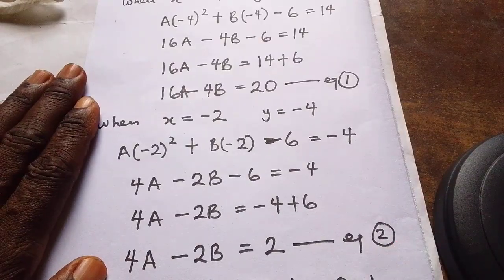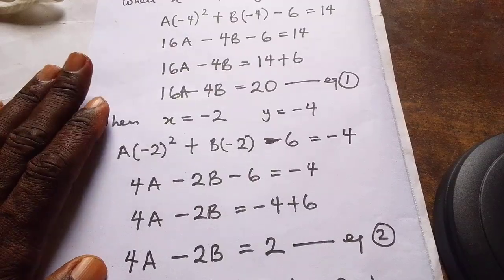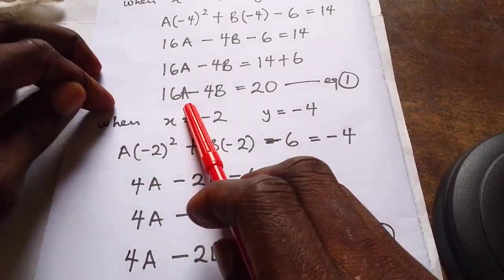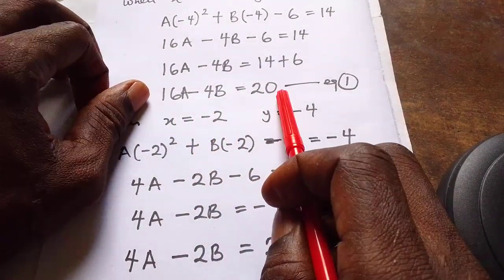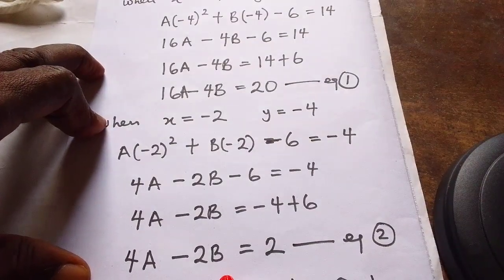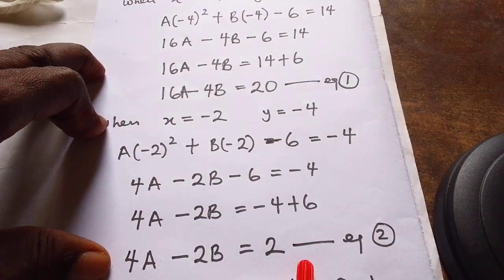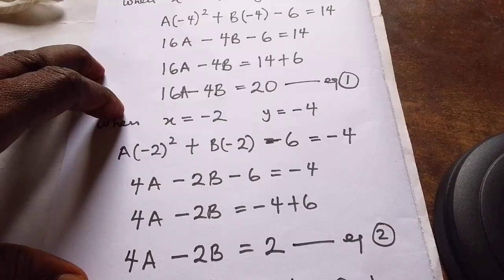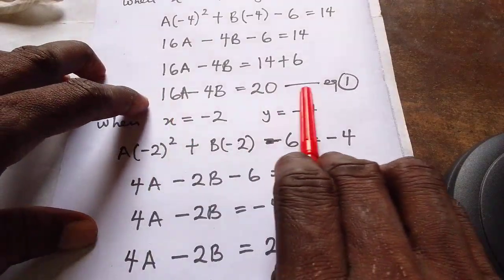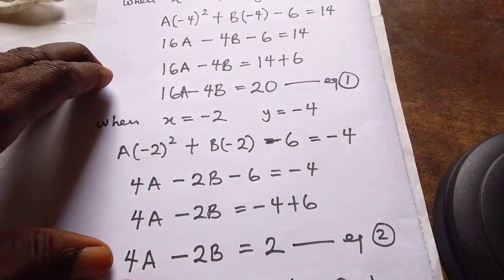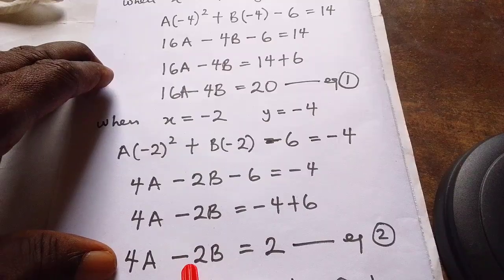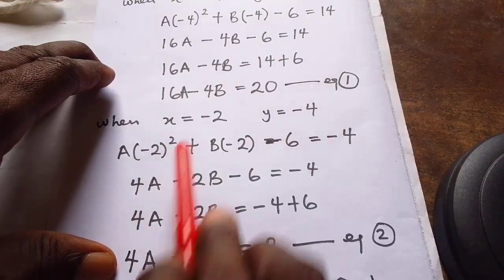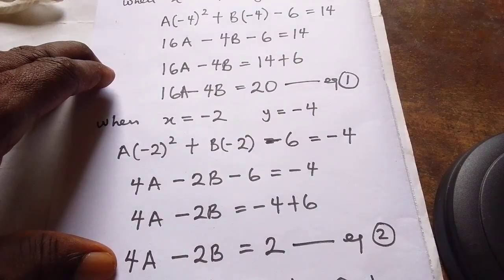So you can see that you now have two equations you will solve simultaneously. 16a minus 4b is equal to 20 and 4a minus 2b is equal to 2. To solve them simultaneously, I'm going to use the elimination method. So I will multiply equation 1 by 1 and I will multiply equation 2 by 2 so that the coefficient of b here and here will be the same for me to eliminate b.